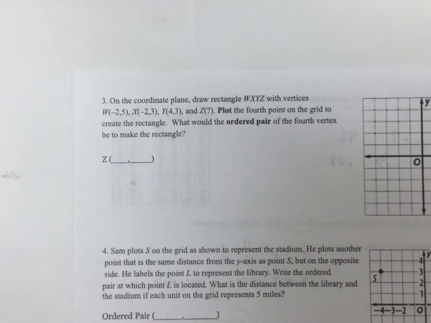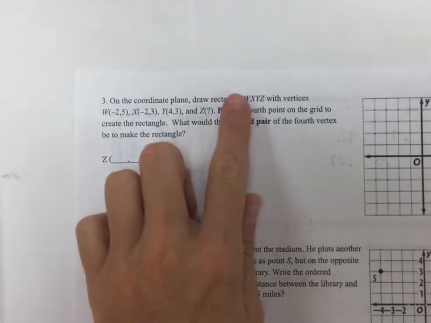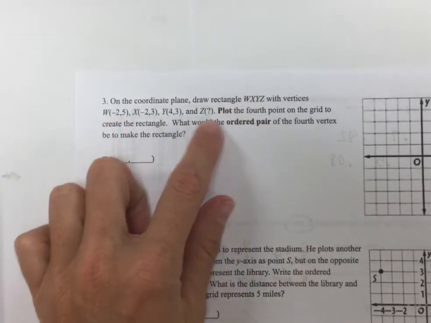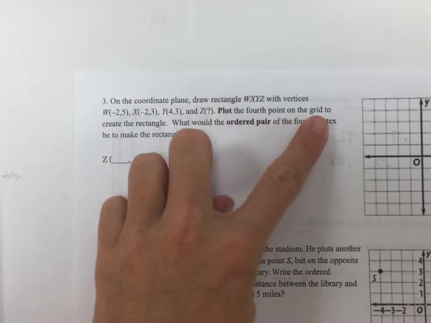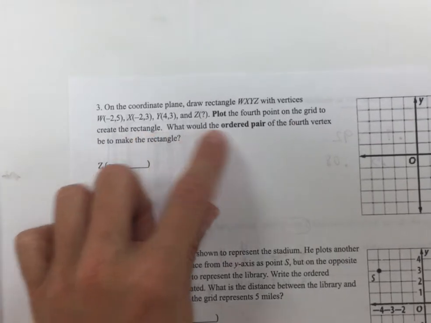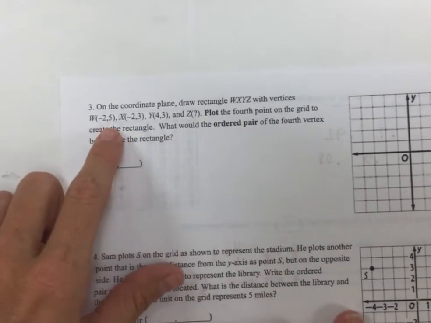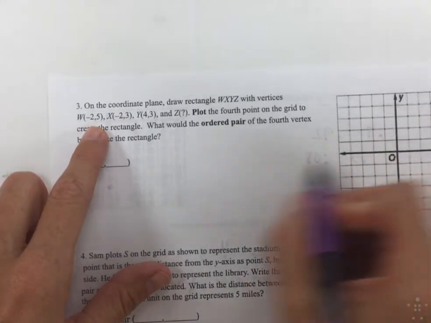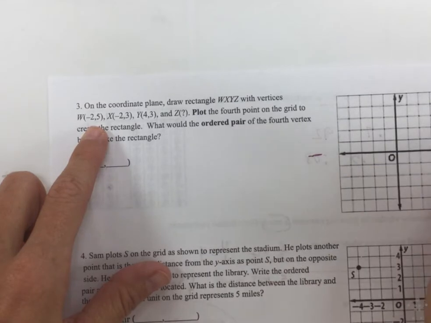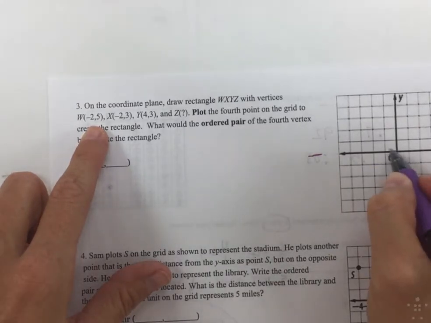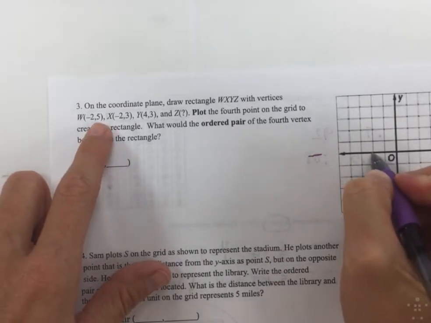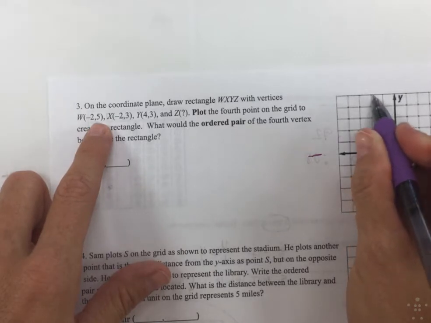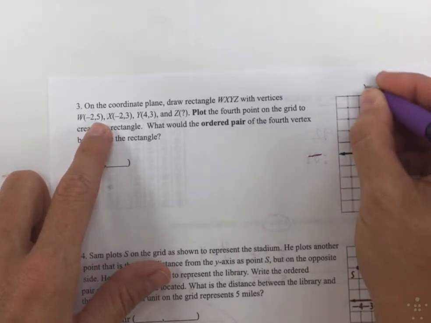All right, on the back. Question C3 says, on the coordinate plane, draw a rectangle WXYZ and the vertices, here they are. So we're going to plot the 4th point on the grid to create the rectangle, and then we're going to say what it would be. So I'm going to start with W here. And remember, move along your X first and then your Y. Negatives go over here and positives go over here. So we go to -2, 1, 2, and then up 5. 1, 2, 3, 4, 5, and that's going to be my first point, which is W.